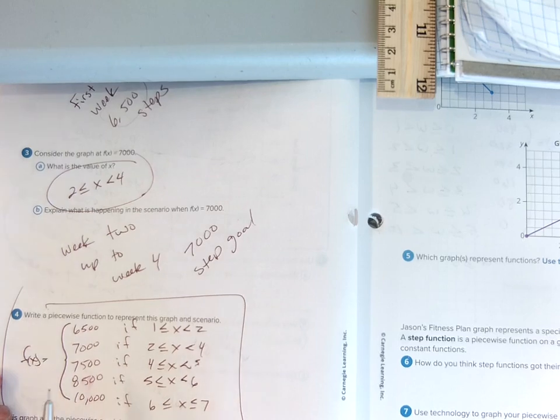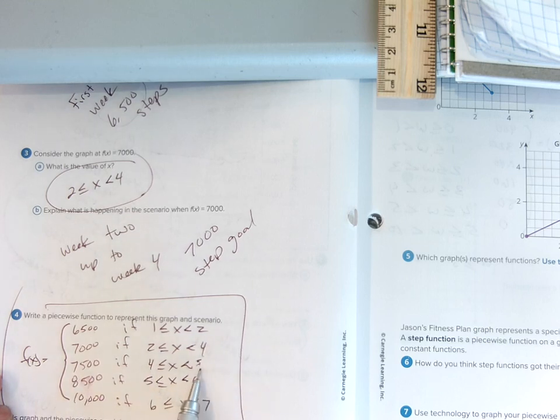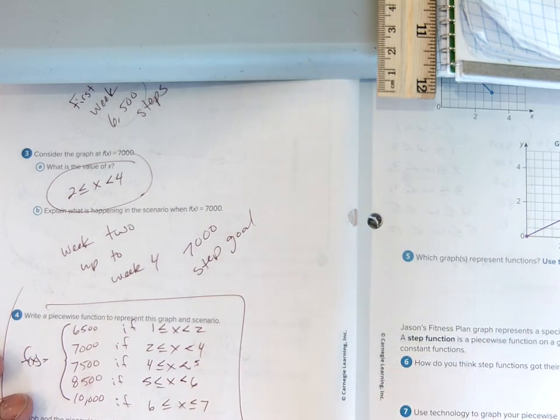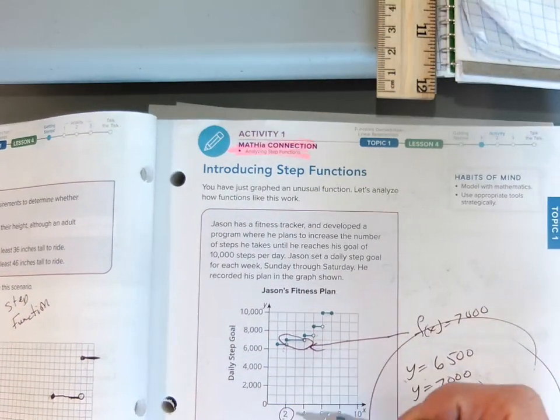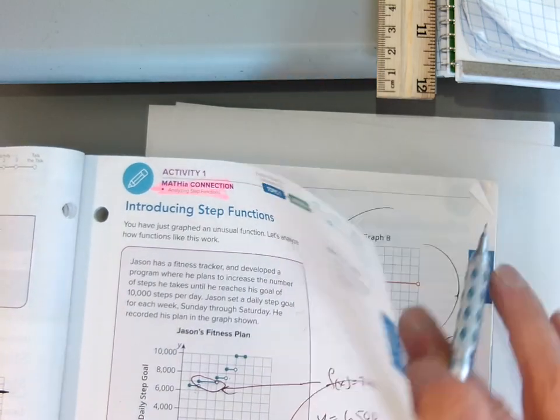As a piecewise function, you got to put all of these heights. There's no x's because it's horizontal lines. 6,500, that's between week 1 and 2. 7,000 between week 2 and 4. 7,500, that's between week 4 and 5. 8,500 between week 5 and 6. And 10,000 between 6 and 7, okay? Now you can't have it equal on both, and that's where you see the scenario of the open circles right here. It doesn't include it, but it bumps up to that week, okay?